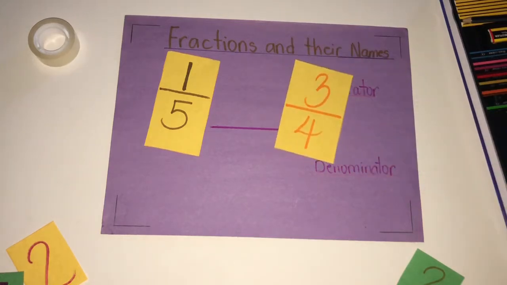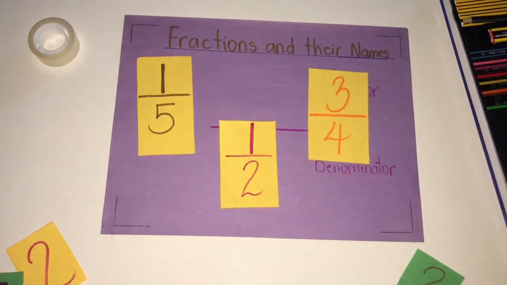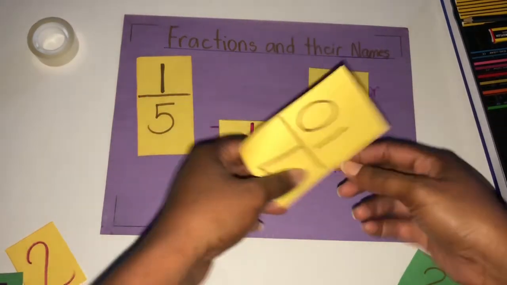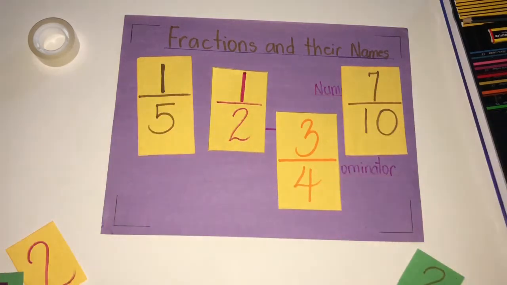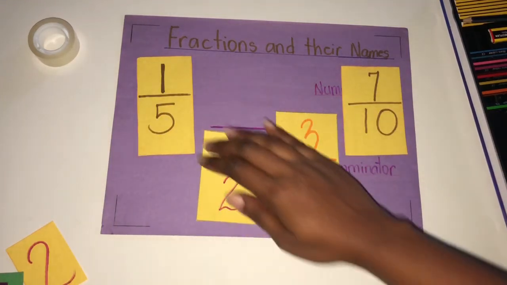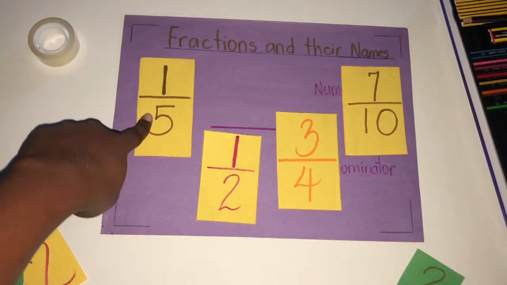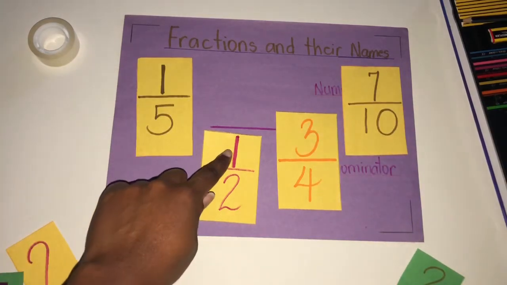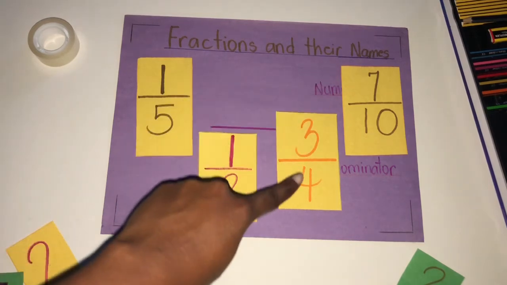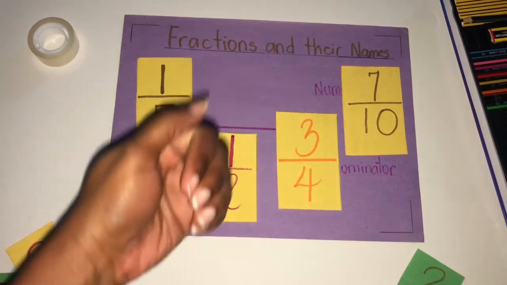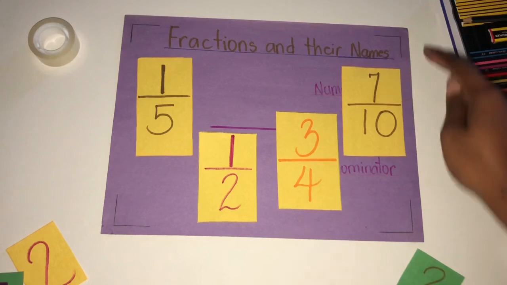All the fractions have a name, just like you have your name and I have my name. Type your name in the comment section. Now we call the fractions based on their numerator and their denominator. This is one fifth. This is one half. This is three fourths. And this is seven tenths.